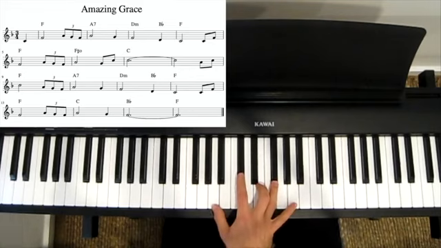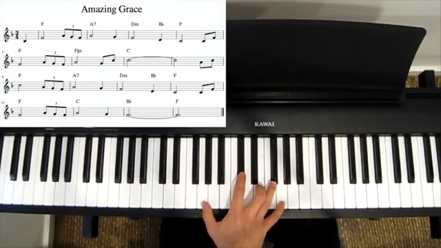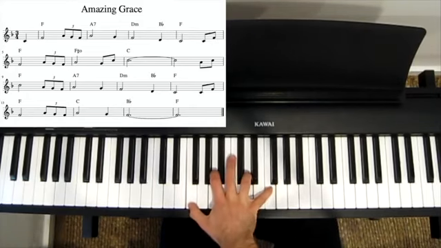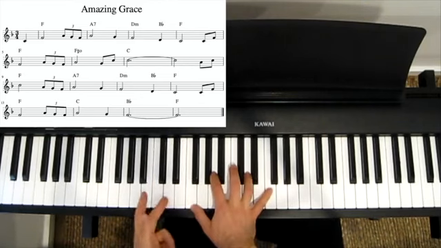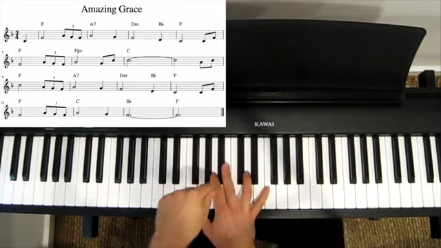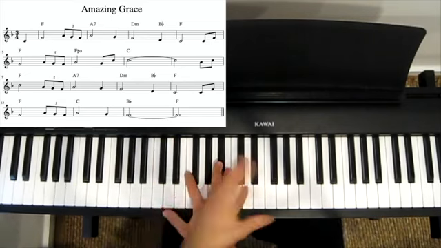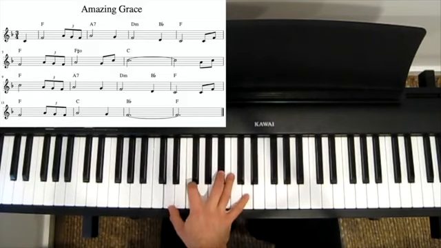Jumped up to the A7, which is our 5 of the relative minor. Then hit the minor, of course, with the melody note on top, so in first inversion. Then jump down to get the 4/1 cadence, again with the melody note on top.